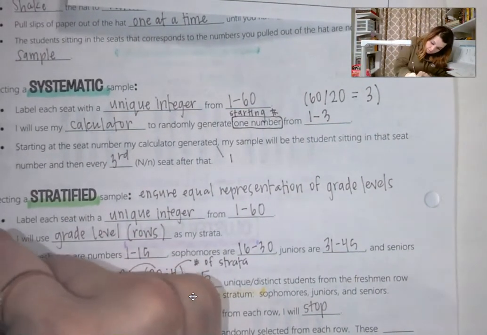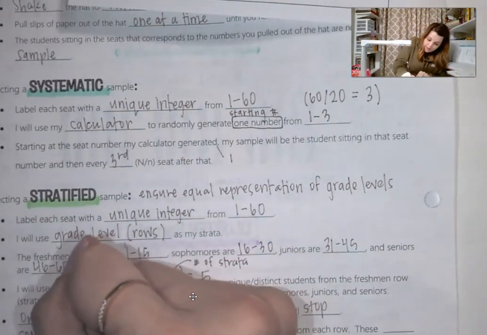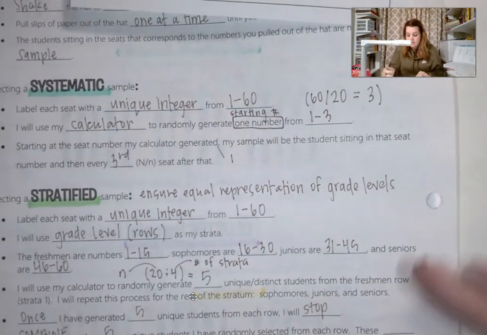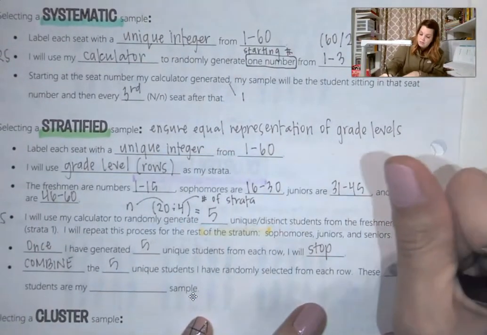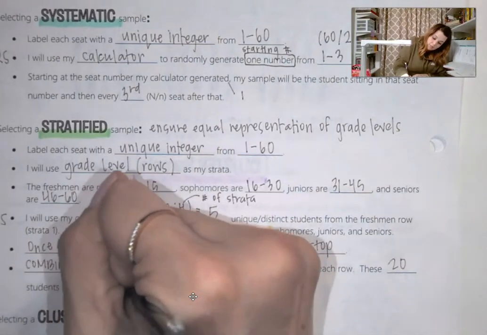Combine the 5 unique students that were randomly selected from each row. These 20 students are my stratified sample.